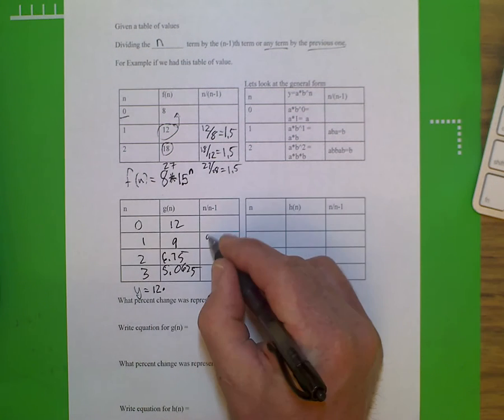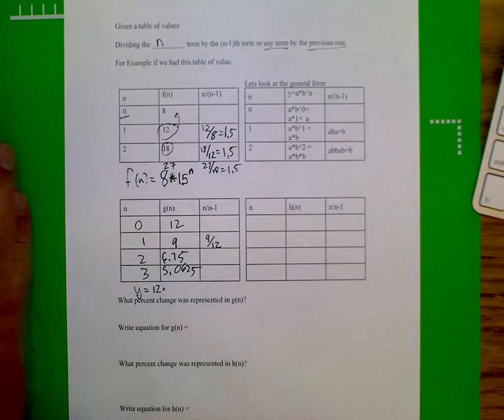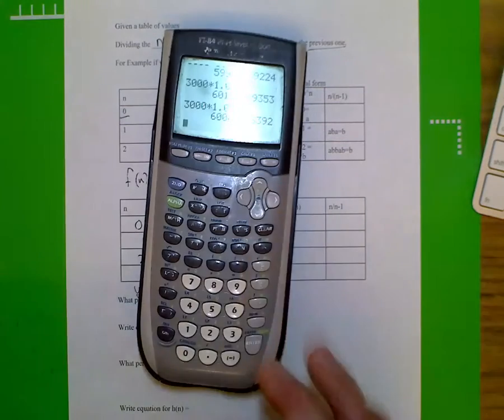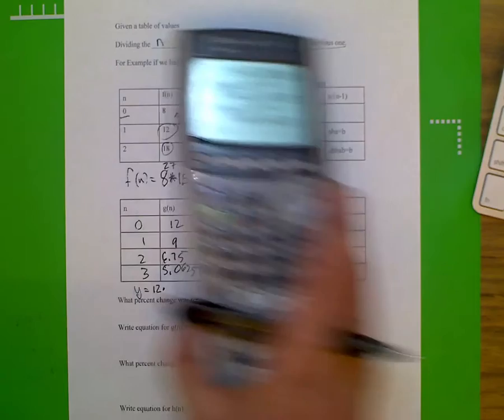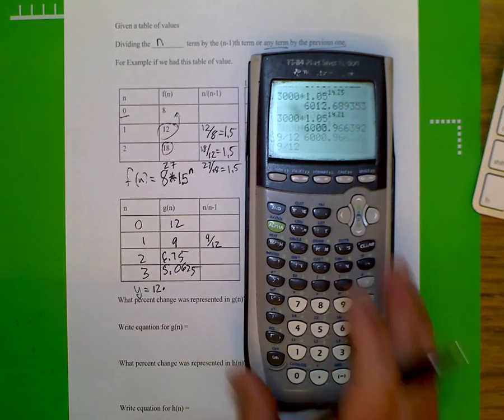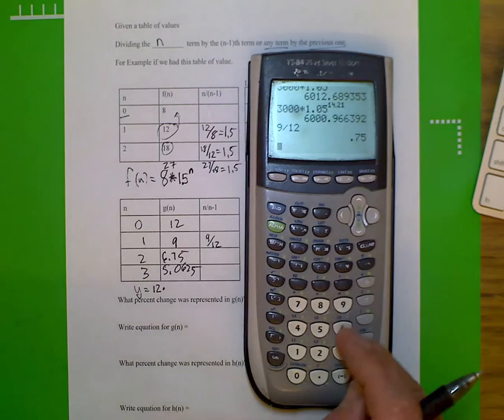Then I'm going to take 9 and divide it by 12. Let's go in here and see what that ends up being. 9 divided by 12, and I get 0.75.